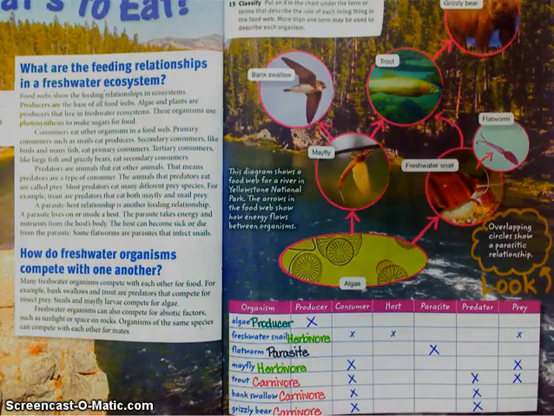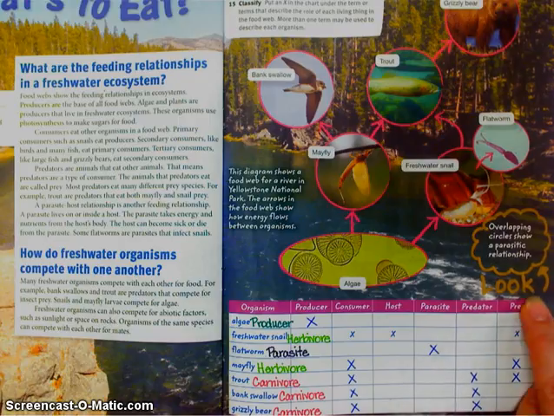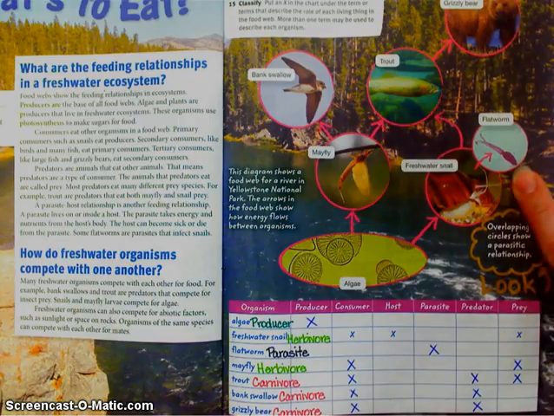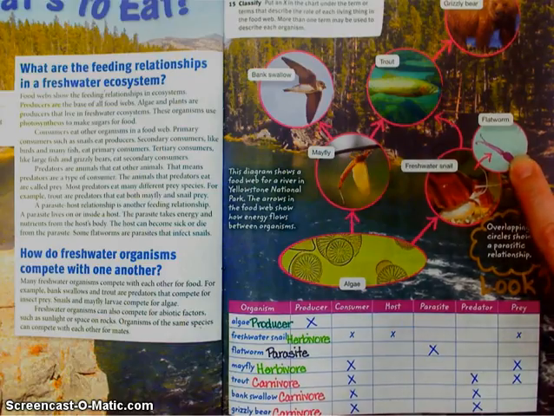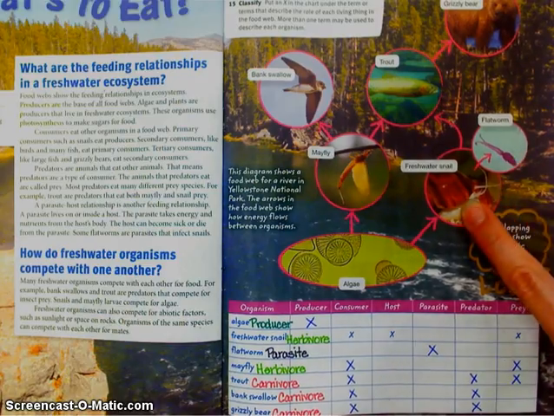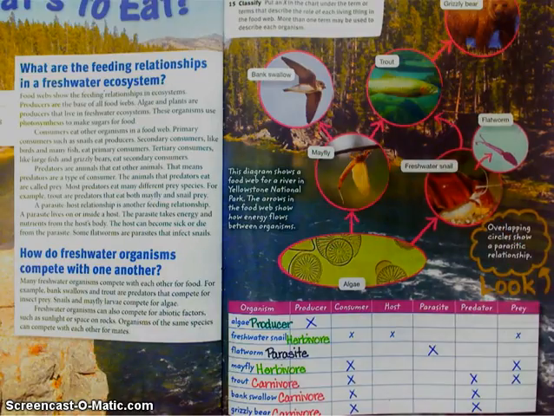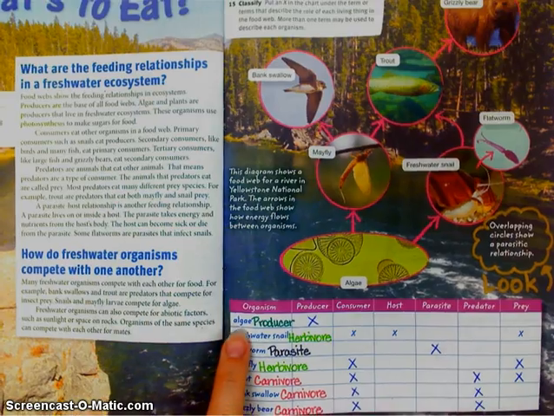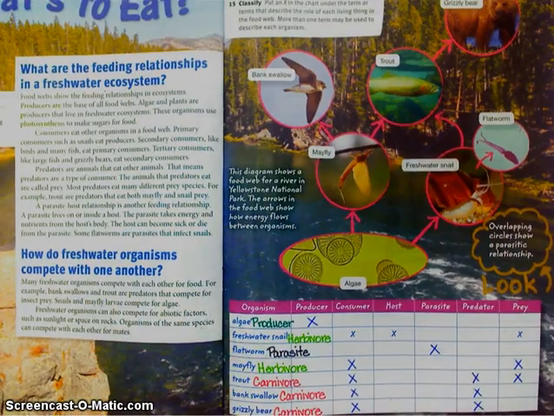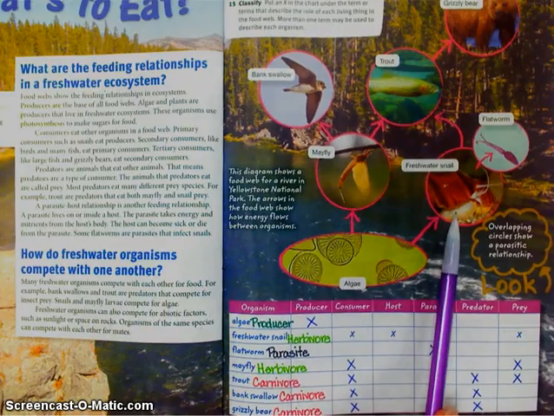Okay, and we need to figure out who are producers, consumers, hosts, parasites, predators, and prey. Again, they remind you that if you have an overlapping circle, that shows a parasitic relationship. This flatworm is a parasite that feeds on the freshwater snail in this case. Making up the base of the food web are the producers. In this case, it's going to be algae. Algae is eaten, in this case, by the mayfly and freshwater snail.